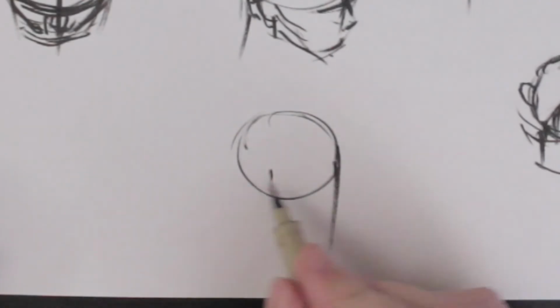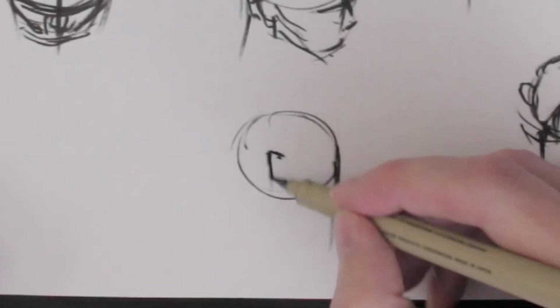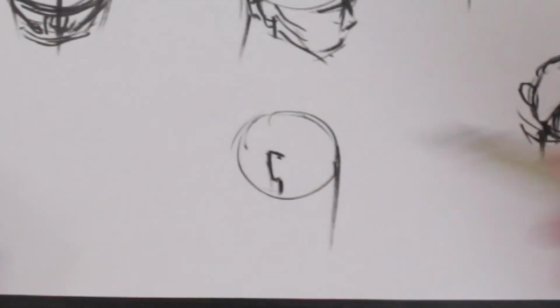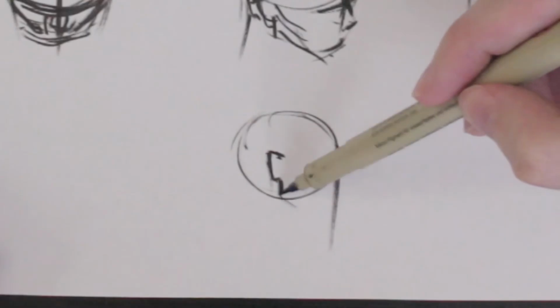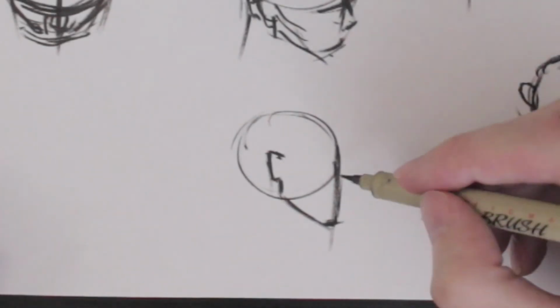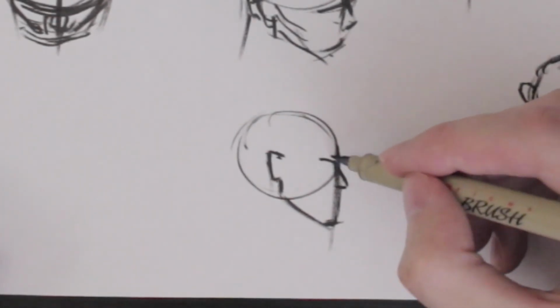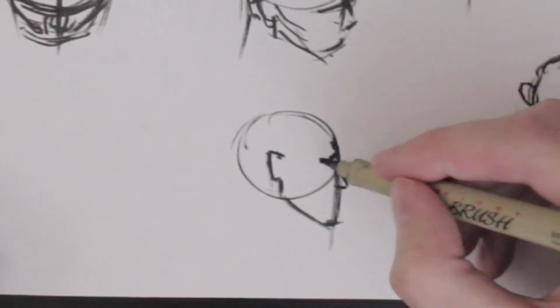And you can start doing just profiles and try to figure out where the ear is compared to the rest of the head. Usually it's almost in the center. The jaw comes down a little bit underneath the ear, and then it swoops down and straightens out right there. And the nose comes down about right here, and the eyes are usually set in a bit.